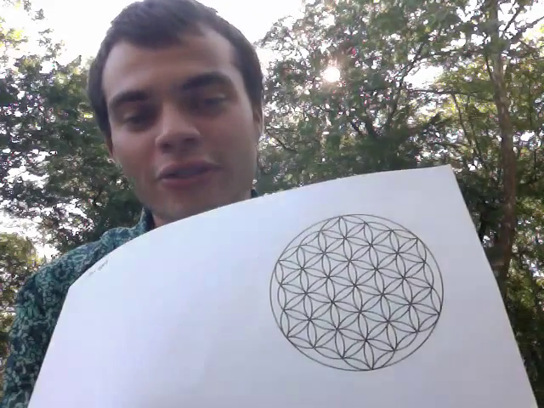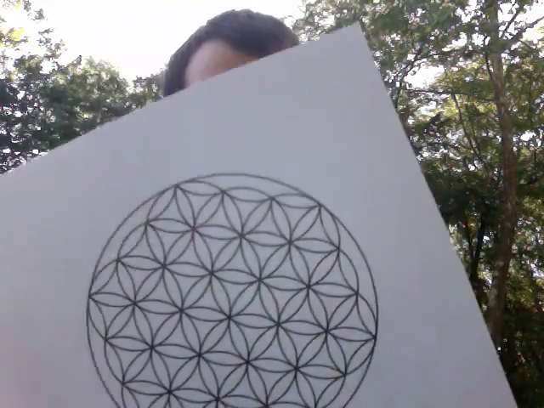Now that's going to come into effect when we start talking about a sacred geometry shape where everything originates from, and I actually have some pictures here today to help demonstrate the topic. So we'll take a look at the flower of life. Everybody see that one right there? So this is the flower of life.